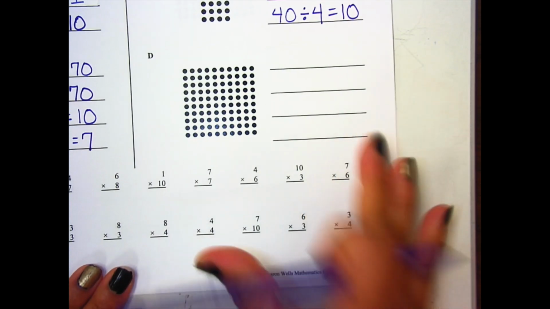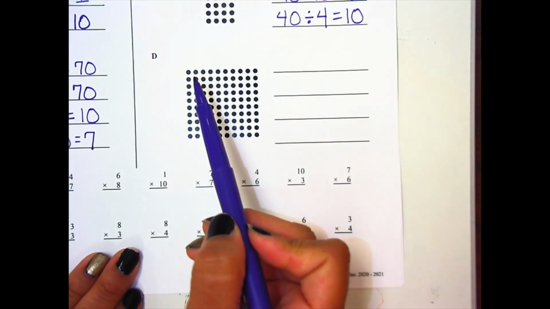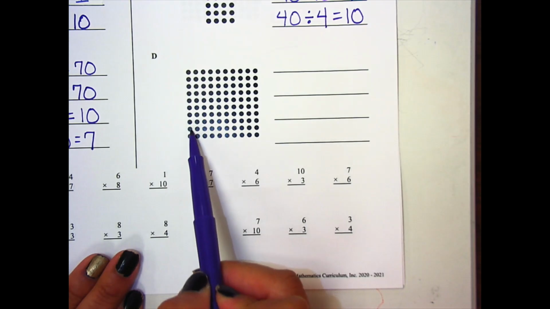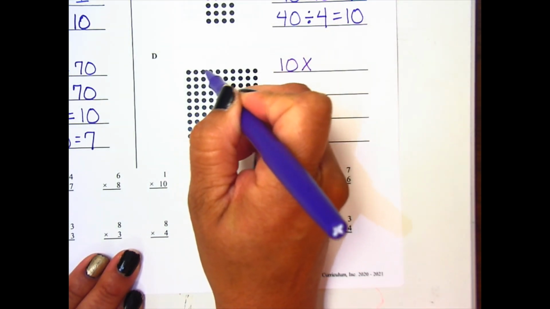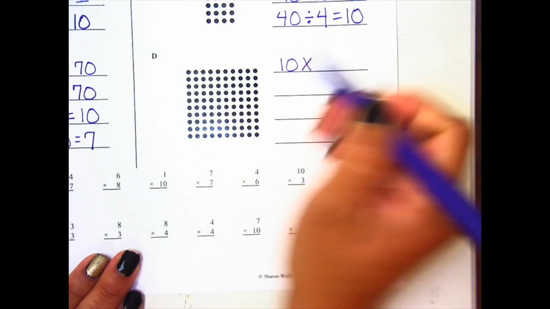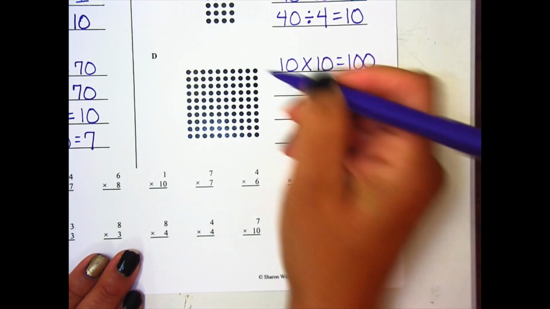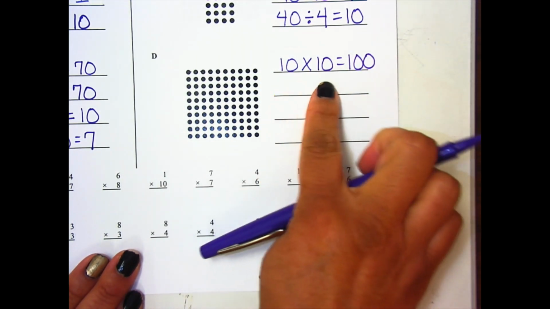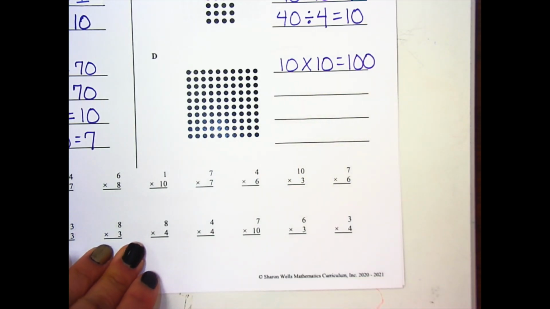So here we have letter D. We are going to do our multiplication sentence first. 10 times 10 equals 100, because you're going to count by tens 10 times, which equals 100. So here I don't have to do my commutative property because it would be the same.